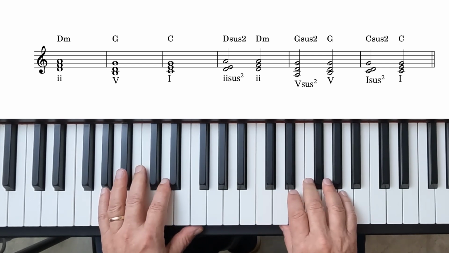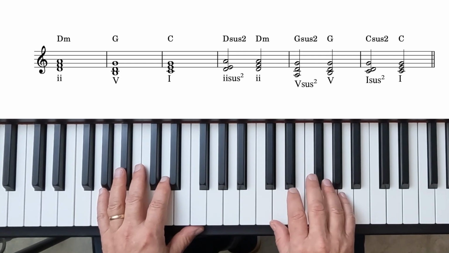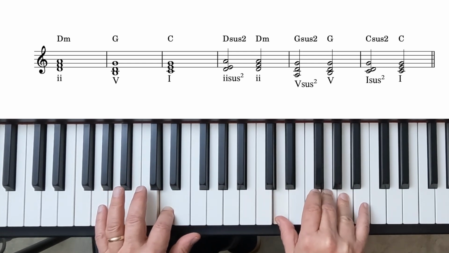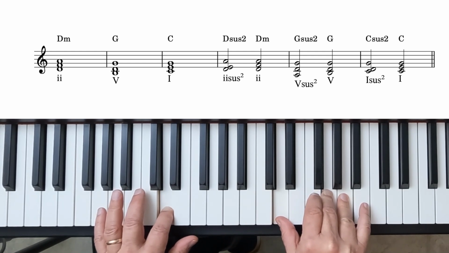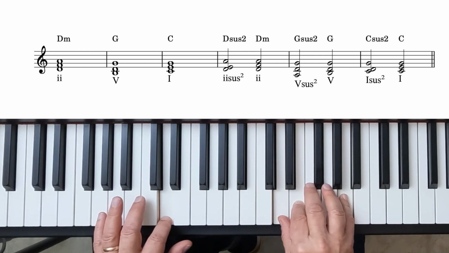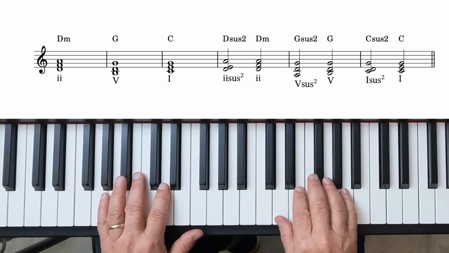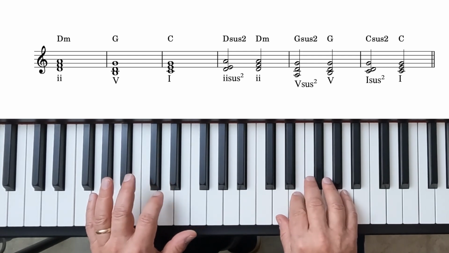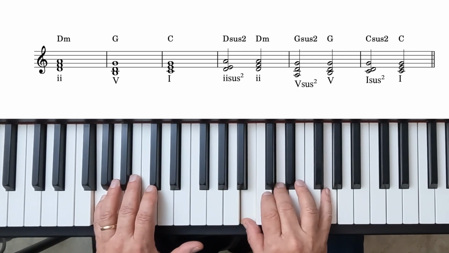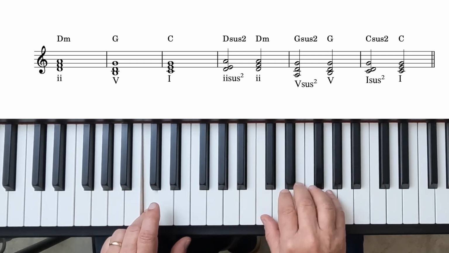We can also do this with sus 2 chords. So you remember, if we just write something like D sus, it is assumed that that is a sus 4, so you don't have to put the 4. But if we do a sus 2 chord, you want to put that 2 in there to differentiate it from the sus 4. So if we use sus 2 chords, it has a little bit of a different flavor to it.